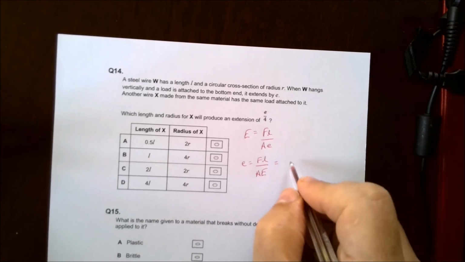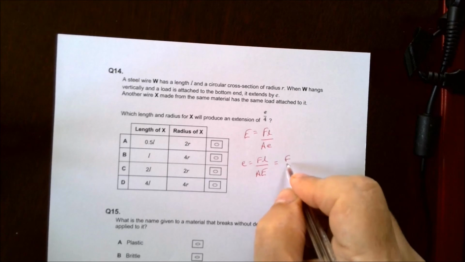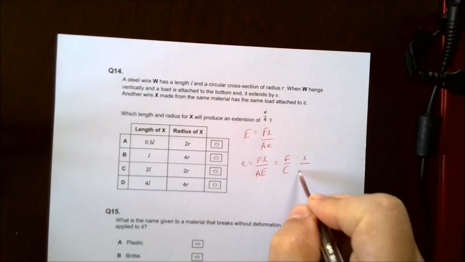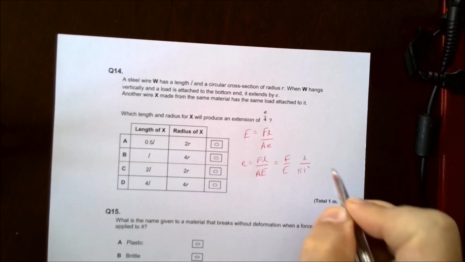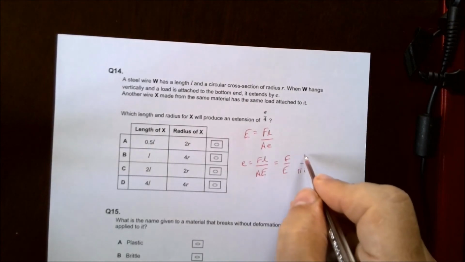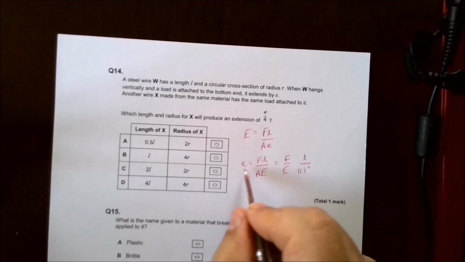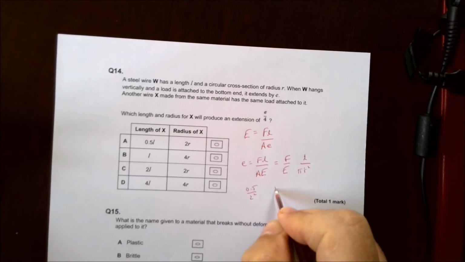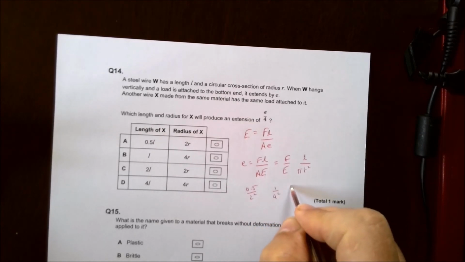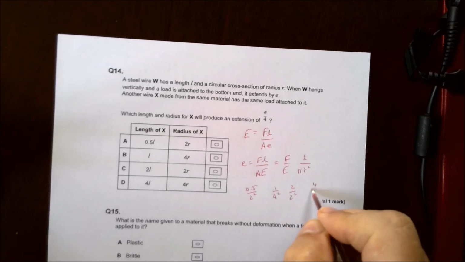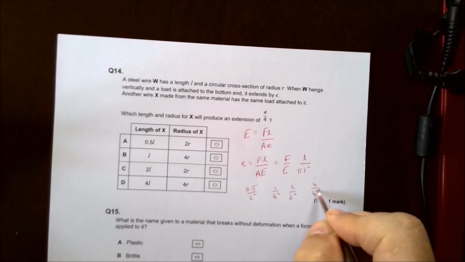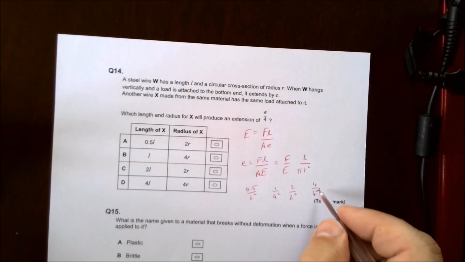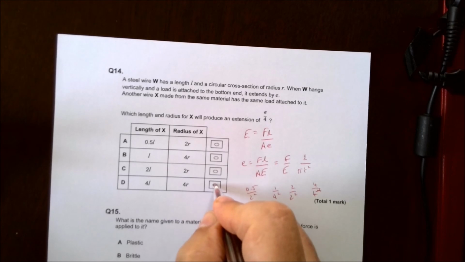So the thing that's going to change it, if we just forget about our F over E, it's L over A, but of course A is pi r squared. So we're looking for a value of L and R which give us a quarter of the original. So we've got 0.5 over 2 squared, we've got 1 over 4 squared, we've got 2 over 2 squared, and we've got 4 over 4 squared. And the one of those that equals a quarter, so it's going to give us a quarter of the extension, is 4 over 4 squared. So that answer is D.